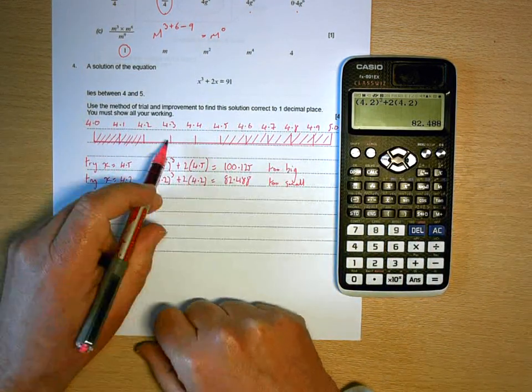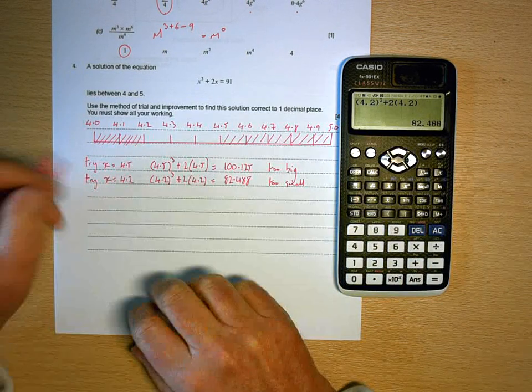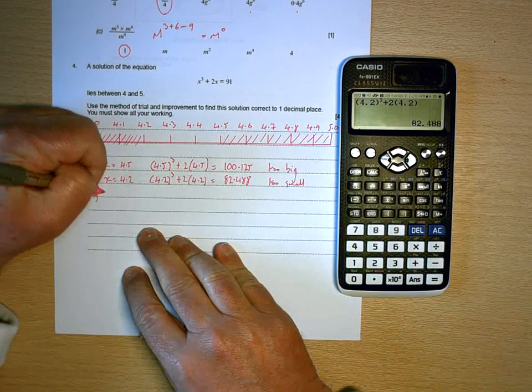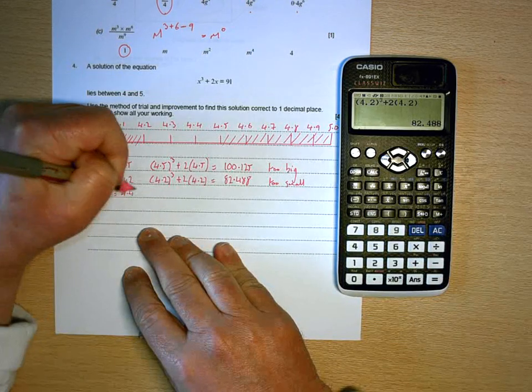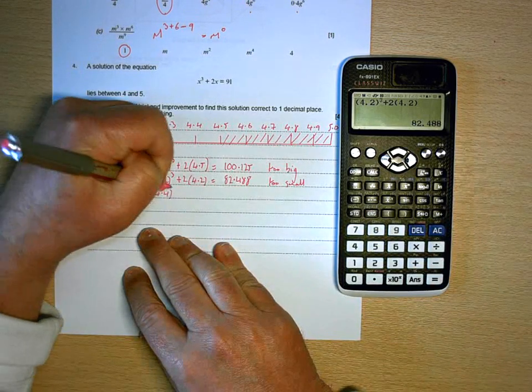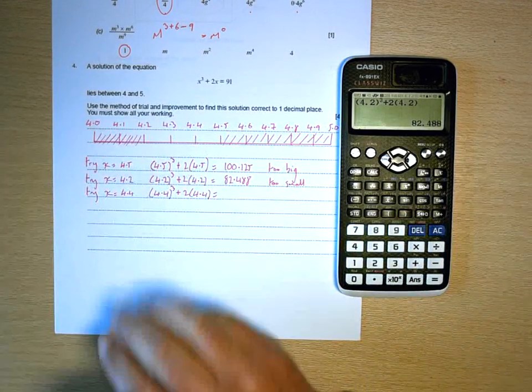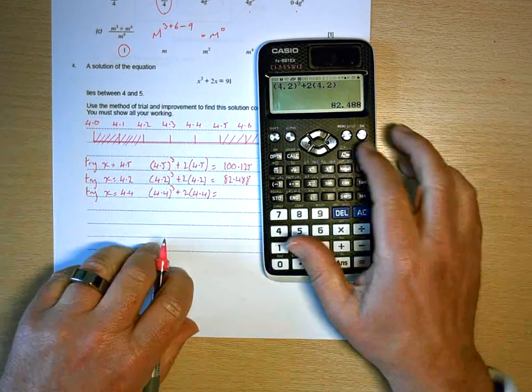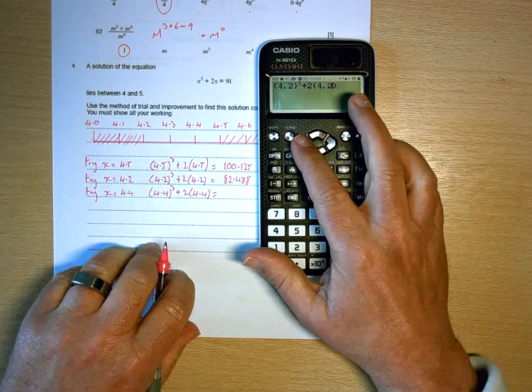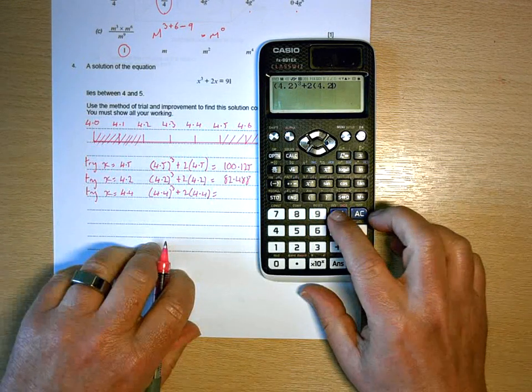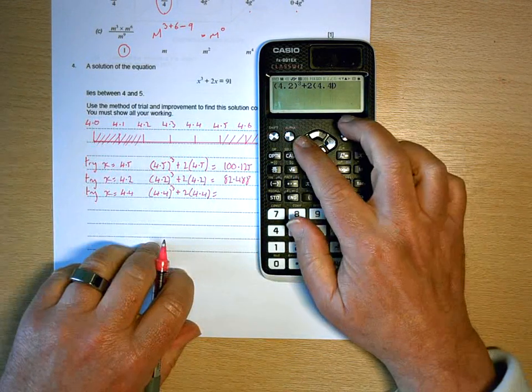I'm going to try 4.4 next, say. So I write that down, go to my calculator, back up using the cursor, delete that, change it to 4.4.